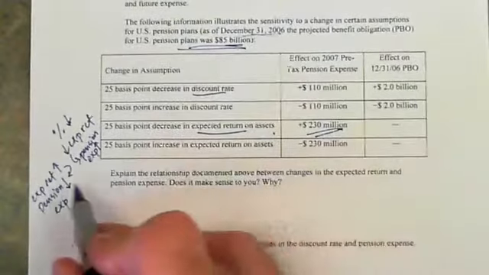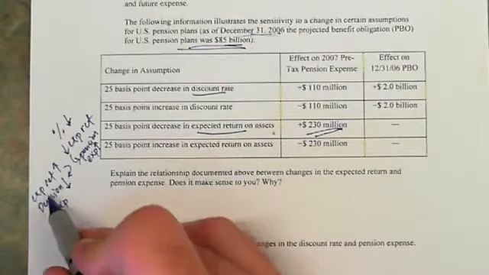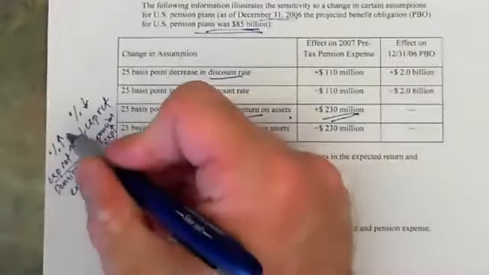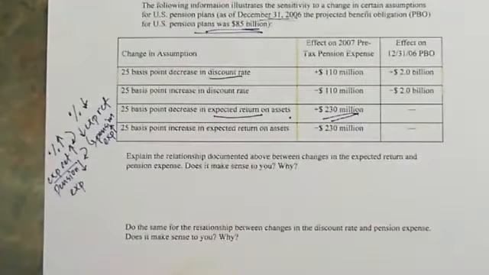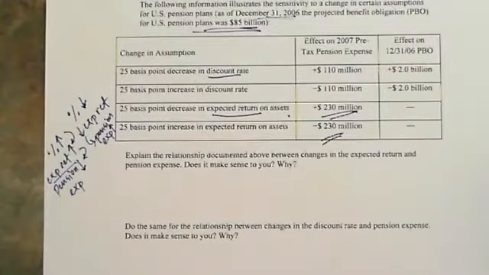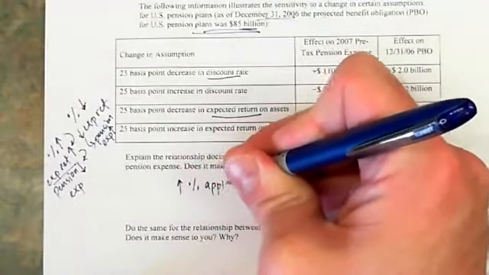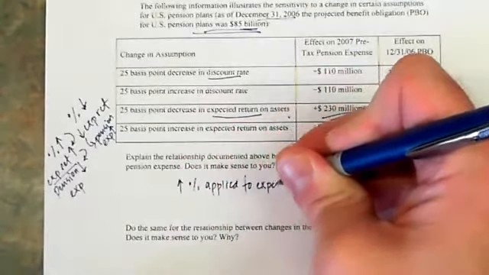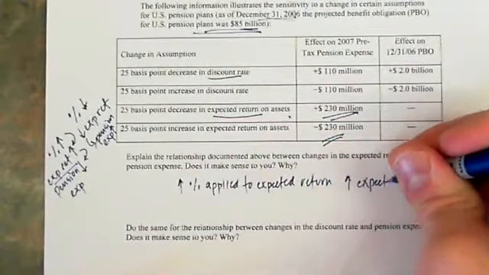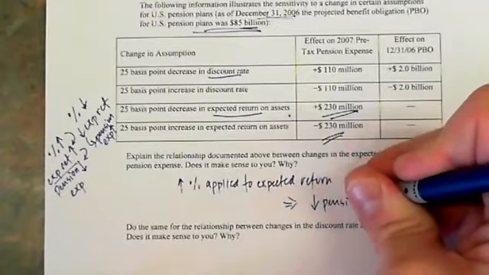Right? Also, say that I have an increase in my expected return. How's that going to affect it? Well, if my expected return is increasing because I have an increased amount being applied to the plan assets, that's going to lead to an increased expected return, which is going to be subtracted from the pension expense, which decreases my pension expense. So yes, that also makes sense. So increases in the percent applied to the expected return increase expected return, which implies a decrease to pension expense.